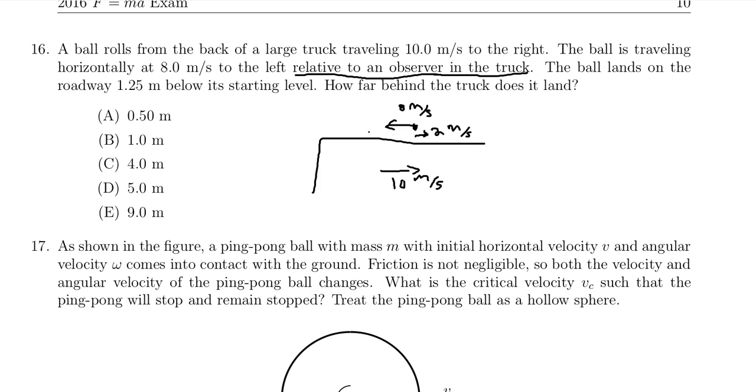So let's say that the ball is rolling, and the ball is right here. Since the truck is going faster, and this ball is rolling, it gets released at this point with an initial horizontal velocity of 2 meters per second to the right.